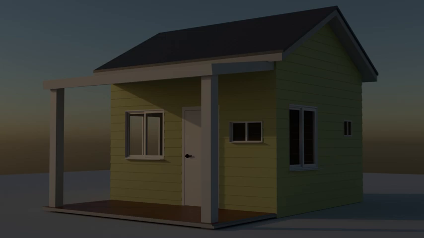Now it's your turn. Take the knowledge you've gained here and bring it to life in your own architectural visions. Whether it's a charming cottage, a majestic skyscraper, or a mystical forest, let your creativity soar.